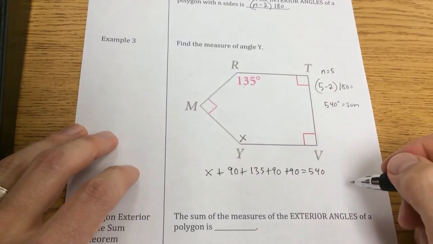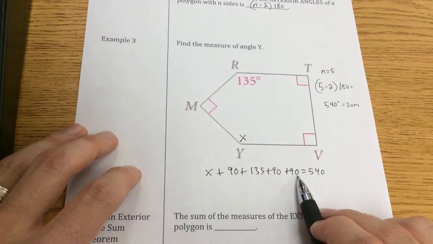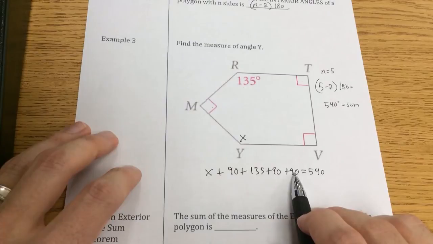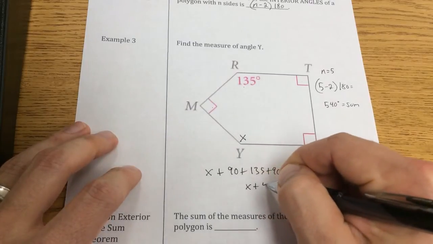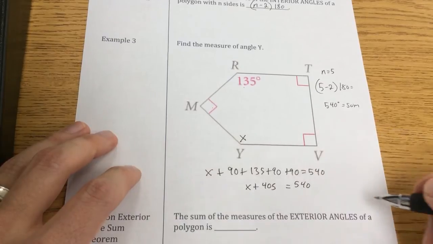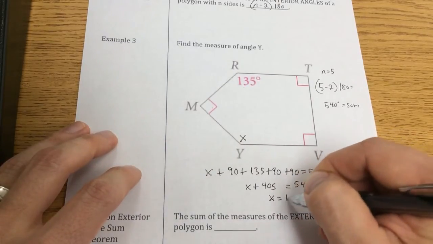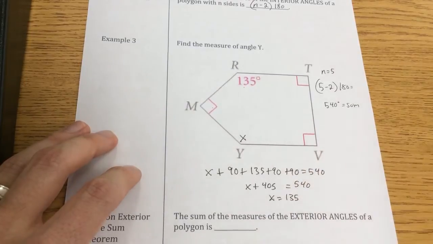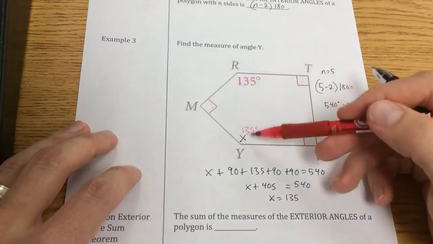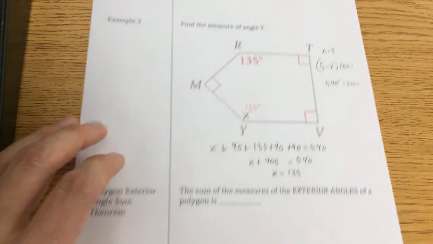So I can solve for X if I combine all my like terms on the same side of the equation. 90, 135, 90, 90 is going to get me 405. So X plus 405 is now equal to 540. Subtract that 405 from both sides, so I'm left over with X is 135, and so the value of this angle is 135 degrees. Also see that those are congruent there. It didn't tell us that, but we found that it was true.